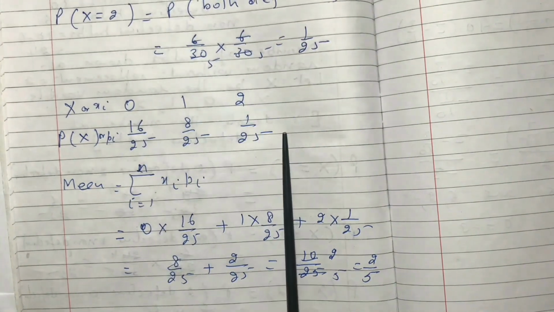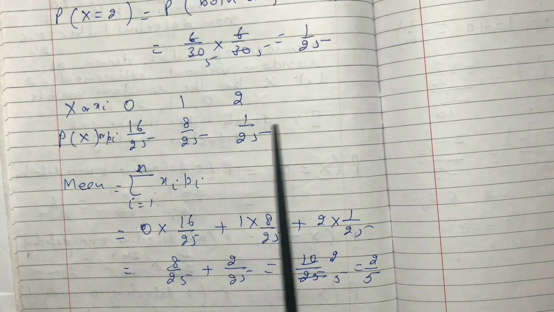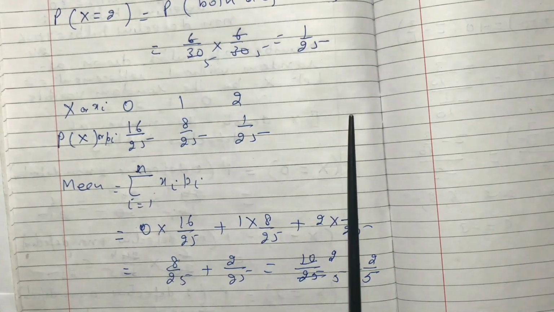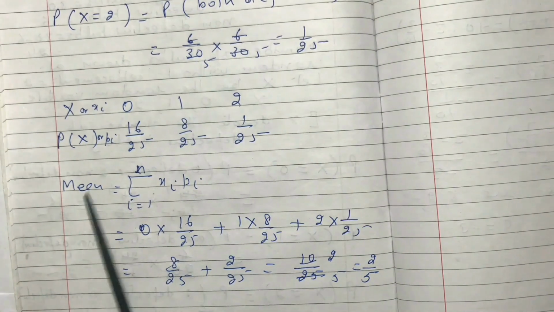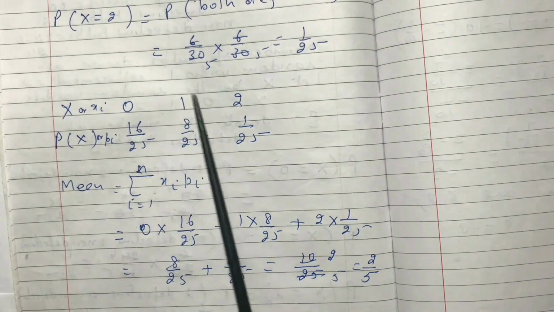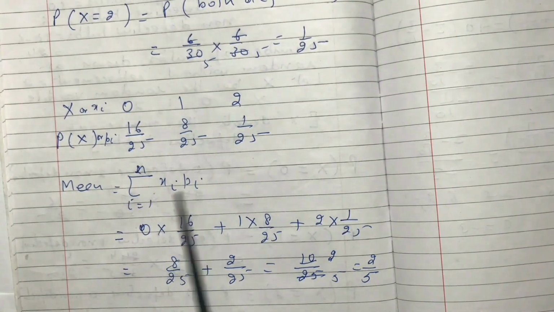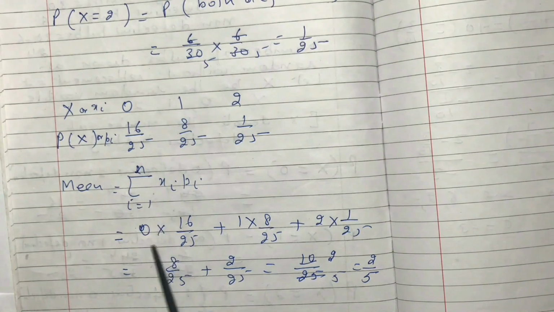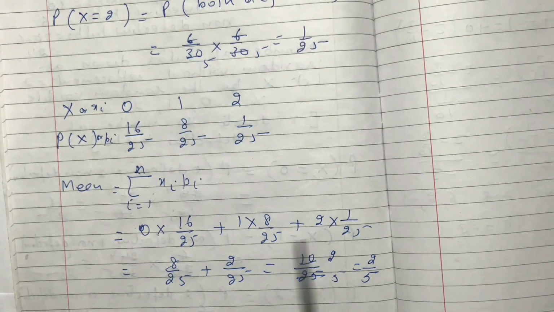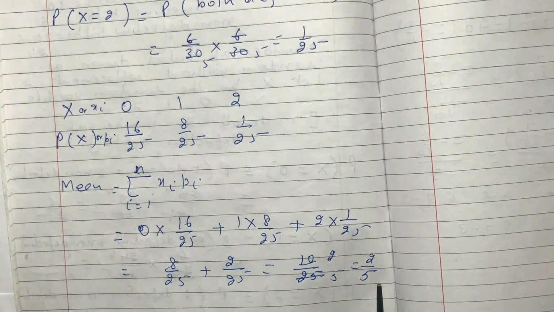Add करके देख लो तो आपका यहाँ पर 1 आना चाहिए, तो वो यहाँ पर हमारा 1 आ रहा है. उसके बाद मीन निकालोगे, इन दोनों को मल्टीप्लाई करोगे, इन दोनों को करोगे, इन दोनों को करोगे, then add it. So mean is sigma xi pi from i from 1 to n. So just substitute the values, you will get 2/5 is the mean.